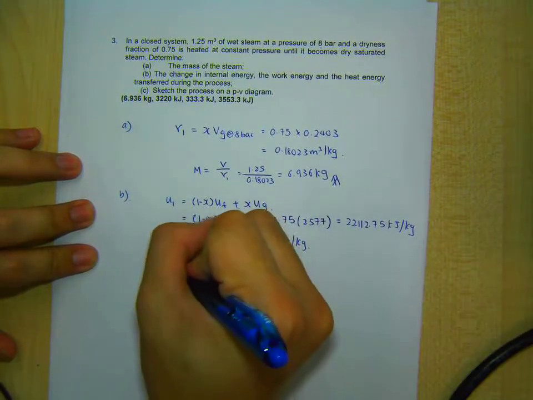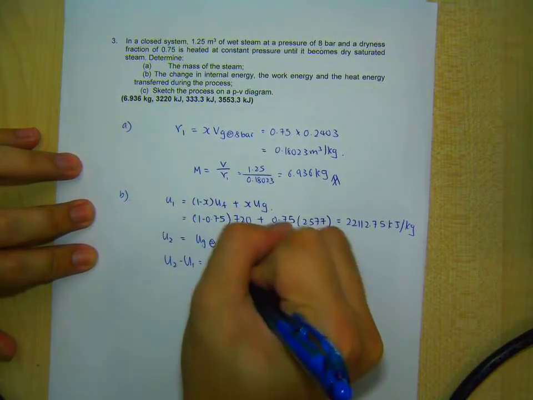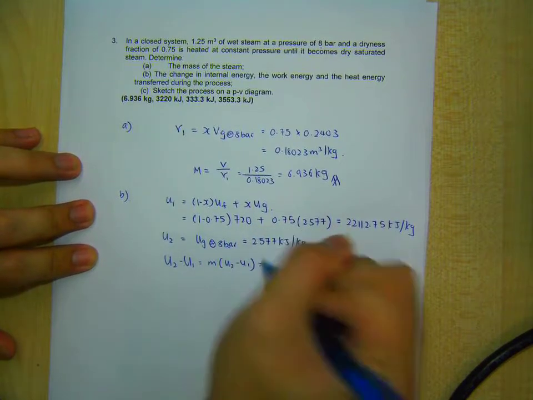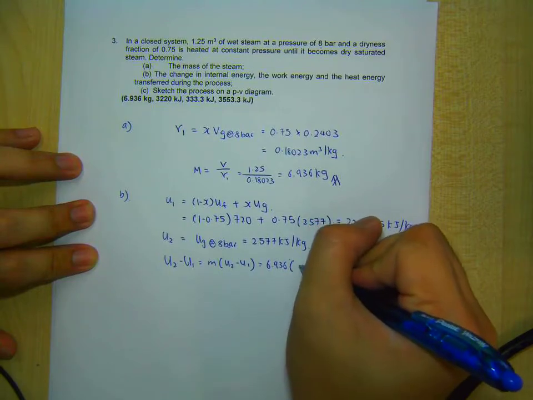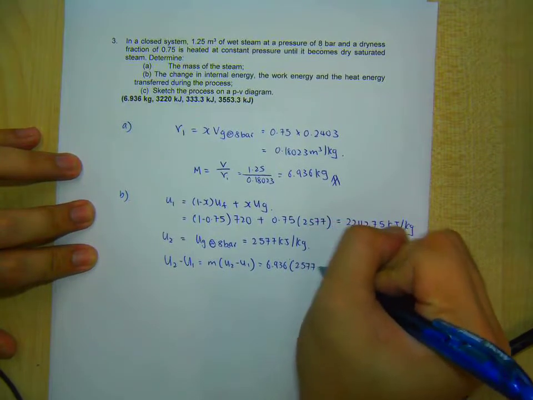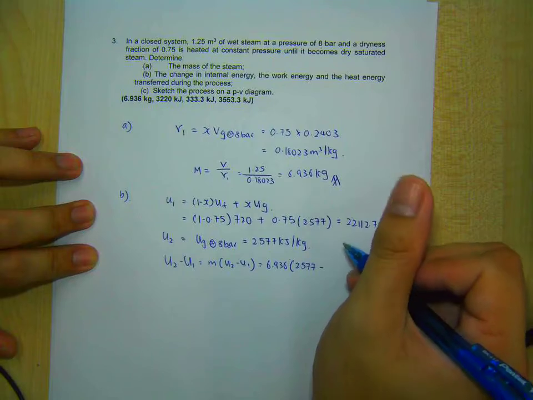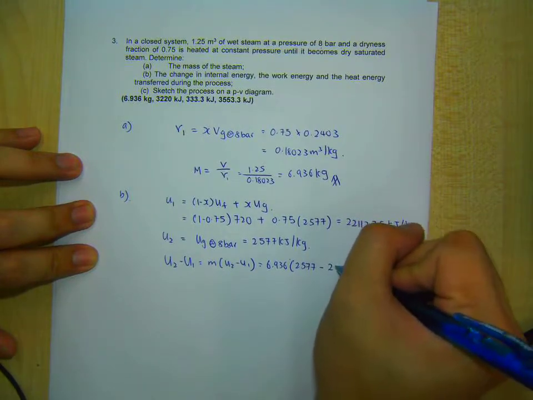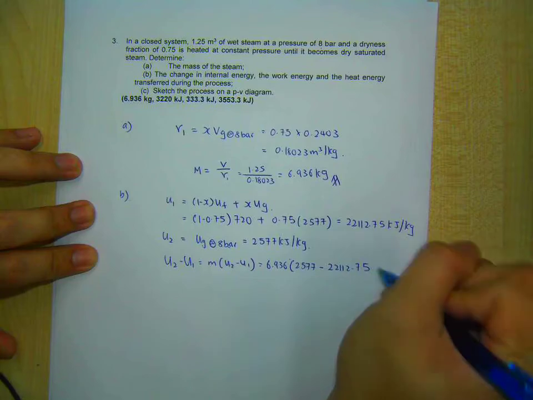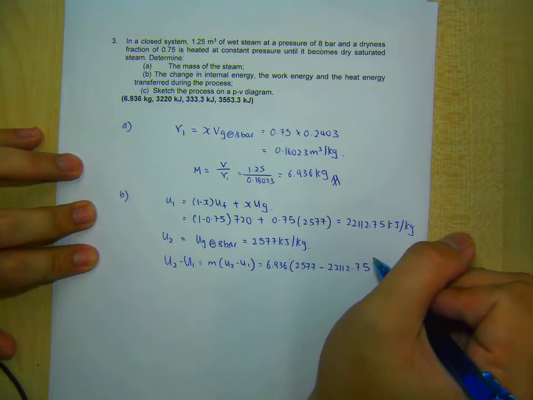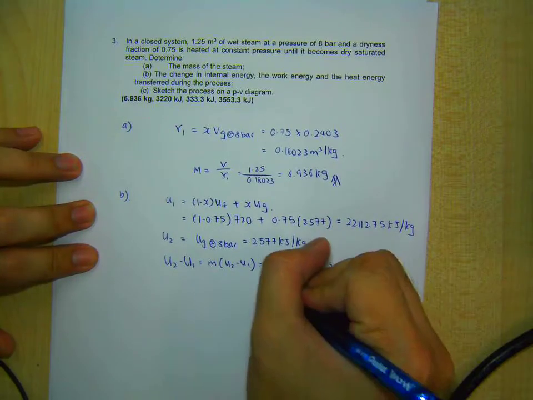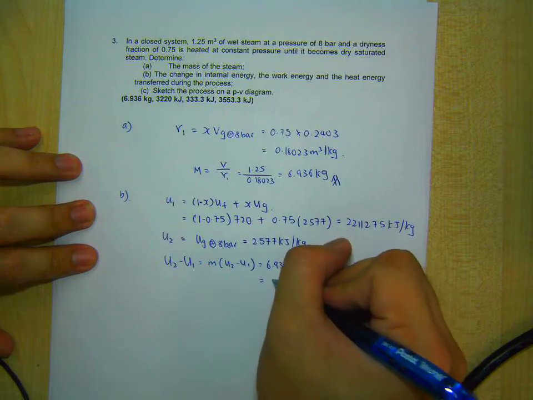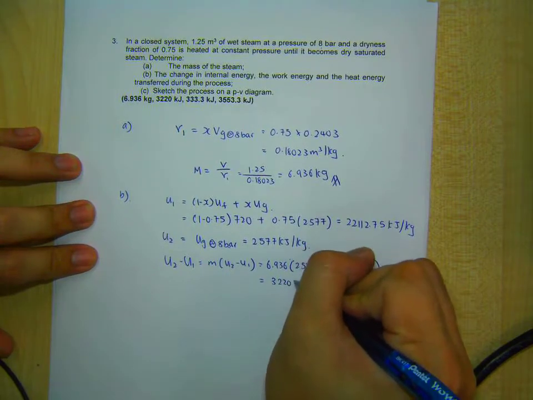Okay, so U2 minus U1 will be mass times small u2 minus u1. So 6.936 multiplied by 2577 minus 2112.75. Okay, and this value will give us 3220 kilojoule.